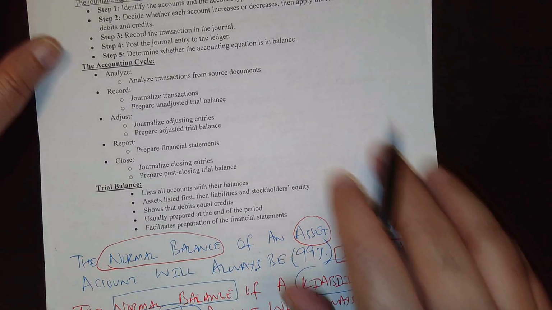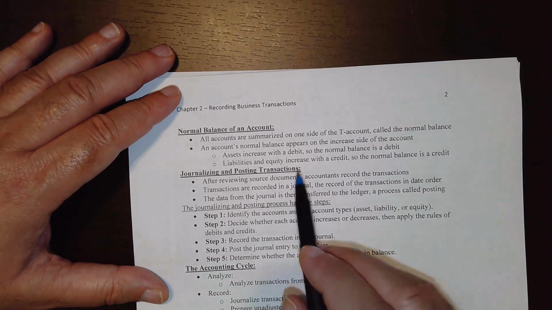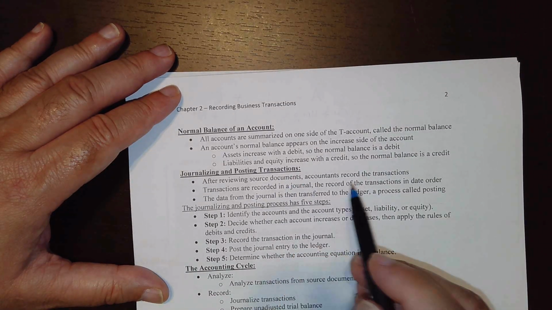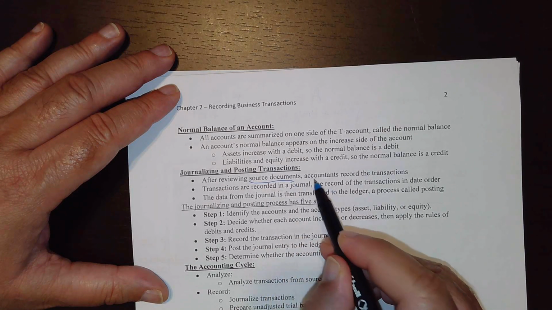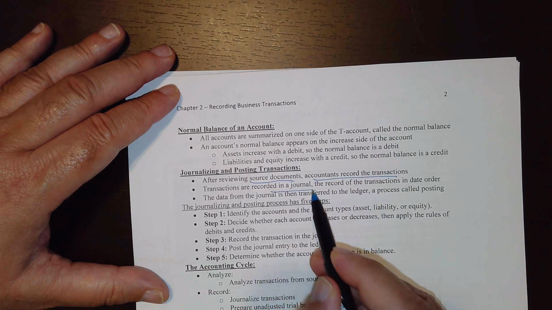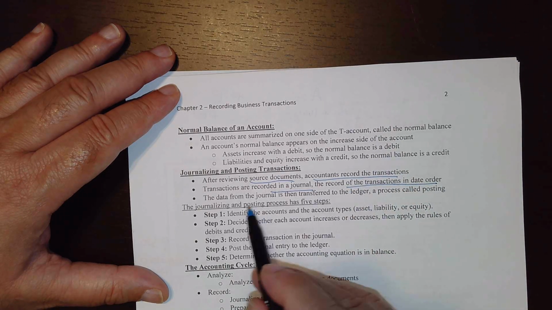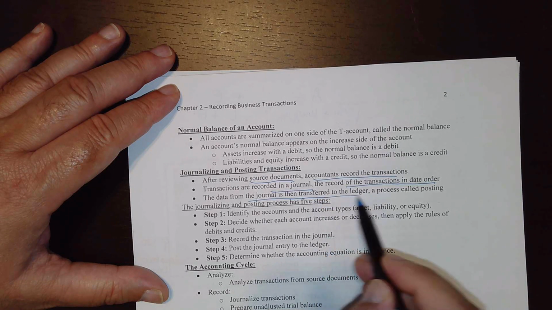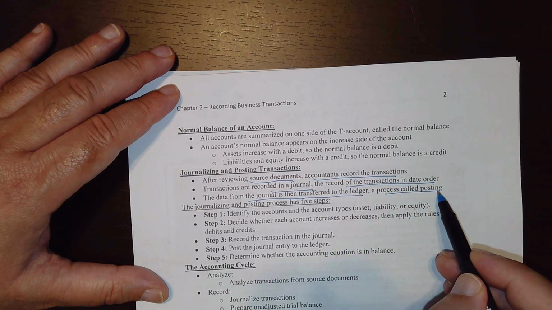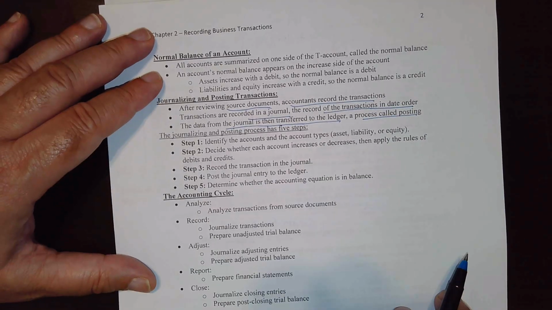Okay. All right. Now we're going to talk about journalizing and posting transactions. After reviewing source documents, accountants record the transaction. Transactions are recorded in a journal, the record of transactions in date order. All right. The data from the journal is then transferred to the ledger, a process called posting. We're going to talk about how posting works in the next chapter, chapter 3 or chapter 4.